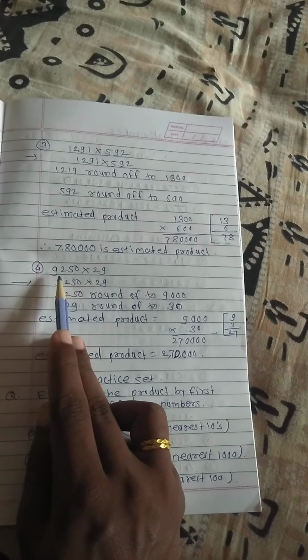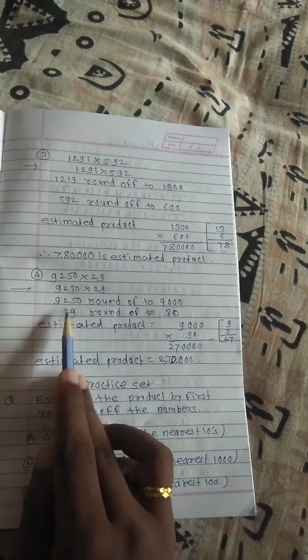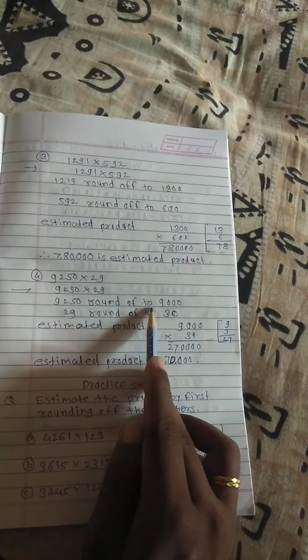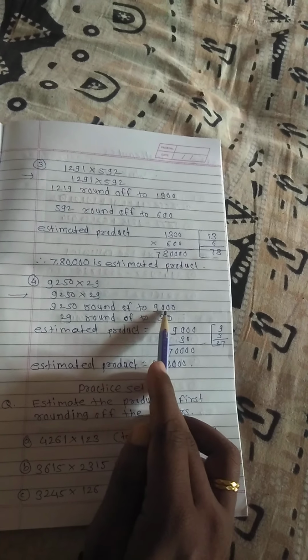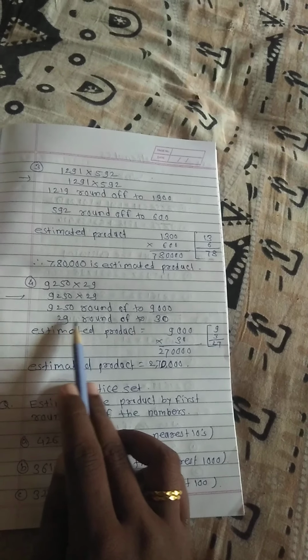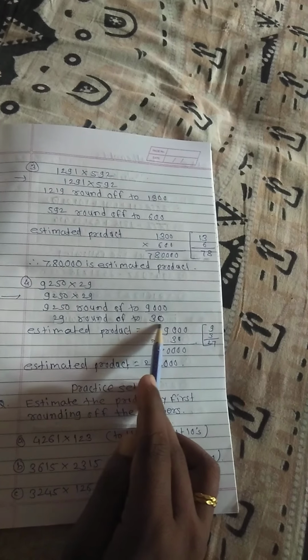Next example, 9,250 multiplied by 29. Write the question as it is: 9,250 multiplied by 29. This 9,250, I'm rounding off to the nearest 1000. If I round off this number to the nearest 1000, we get 9,000, and 29 rounds to the nearest 10, which is 30.